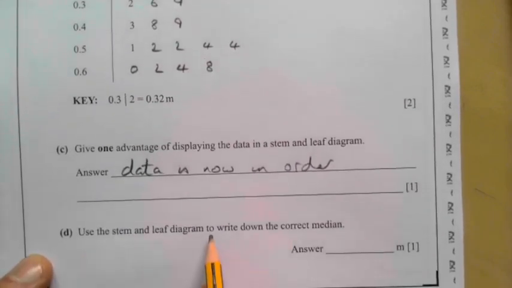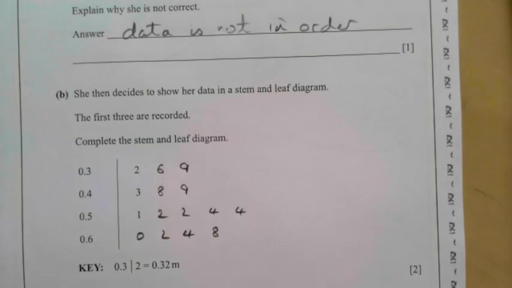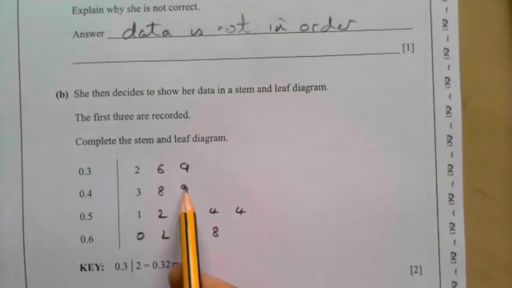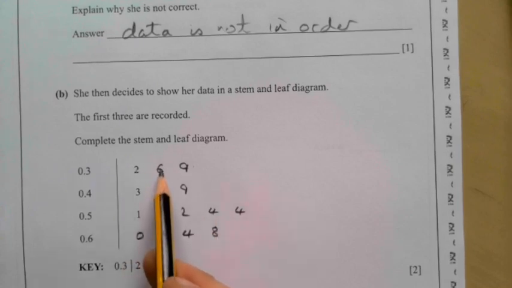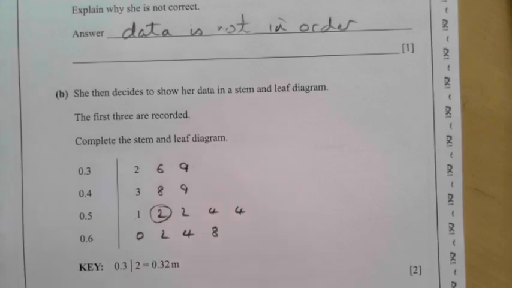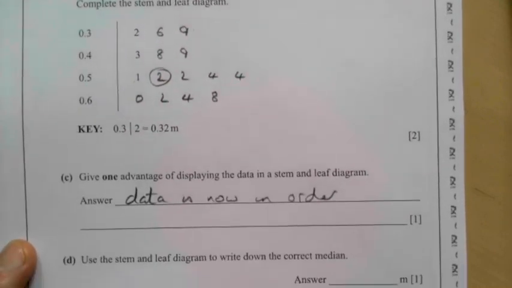Use a stem and leaf diagram to write down the median. So we have 1, 2, 3, 4, 5, 6, 7, 8, 9, 10, 11, 12, 13, 14, 15. So we need to find the middle one of 15. So it's going to be the 8th one along: 1, 2, 3, 4, 5, 6, 7, 8. And so it's going to be 0.52.